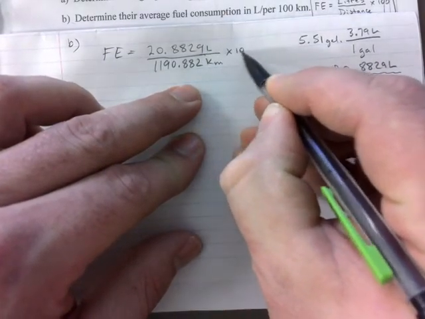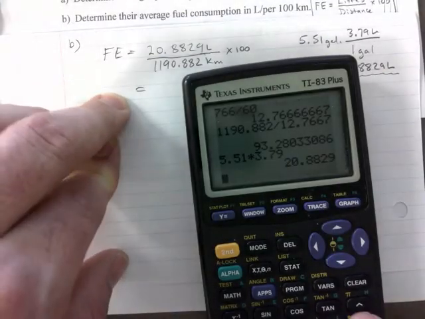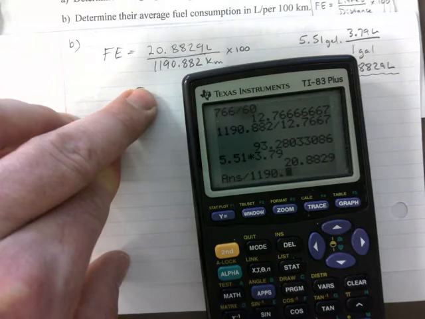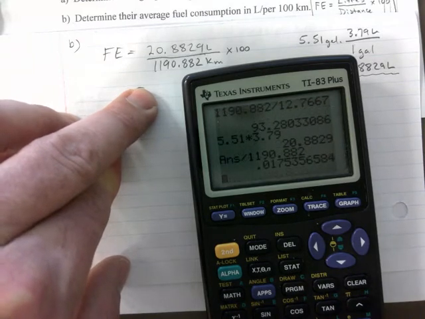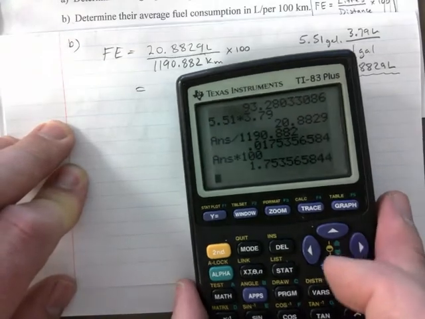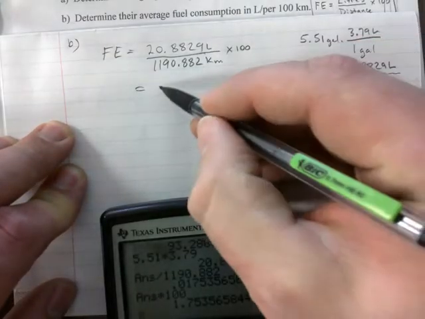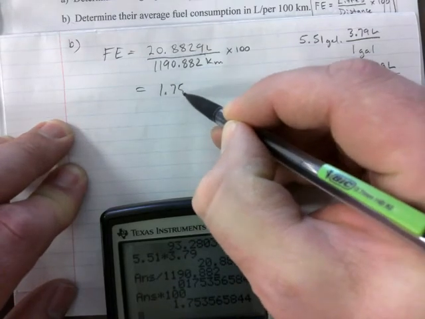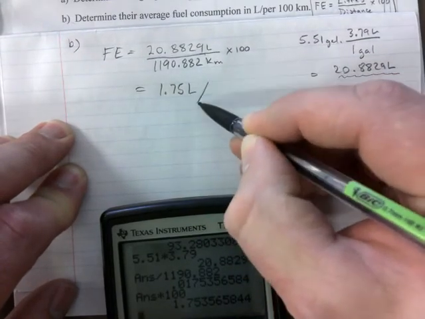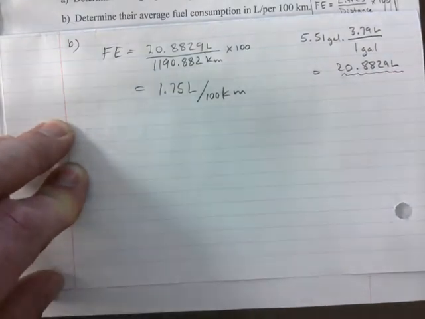We multiply that by 100. So you divide them, then multiply your answer by 100. 1.75. We round it to 2 at the end. But you got to make sure this is that many liters per 100 kilometers, not just per kilometer.